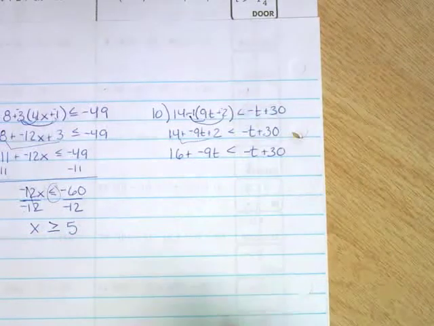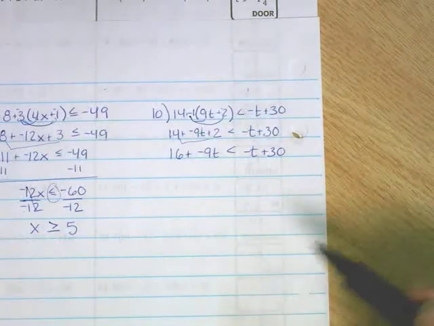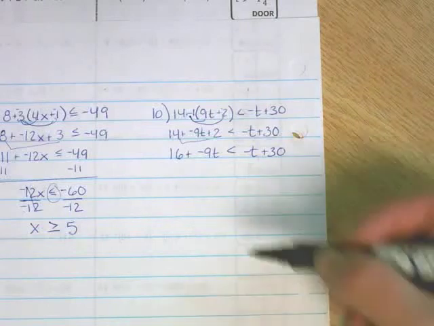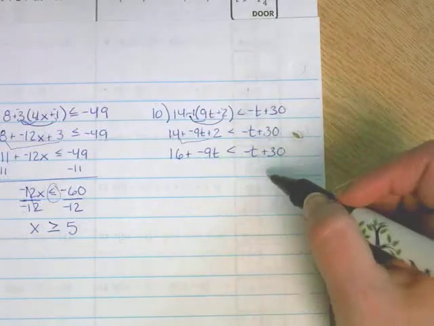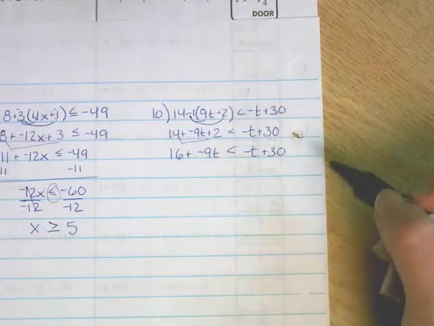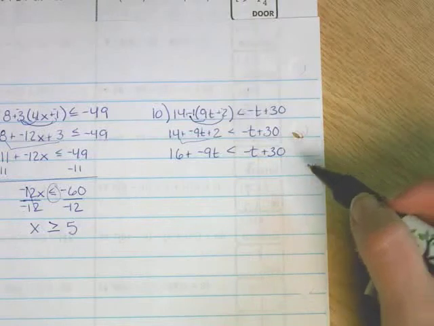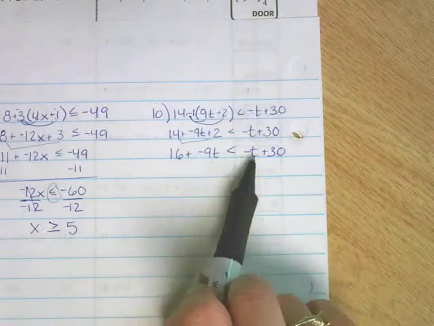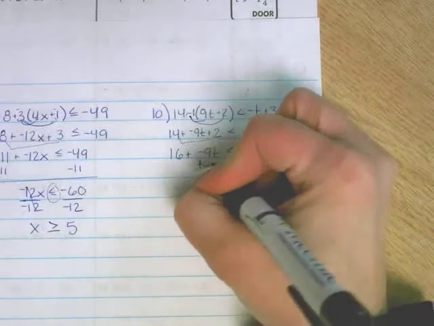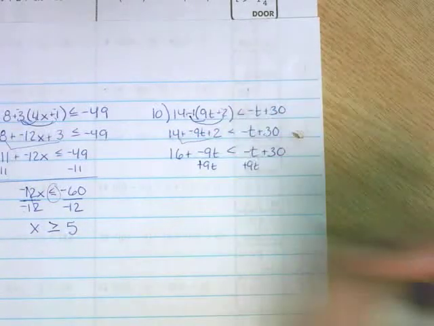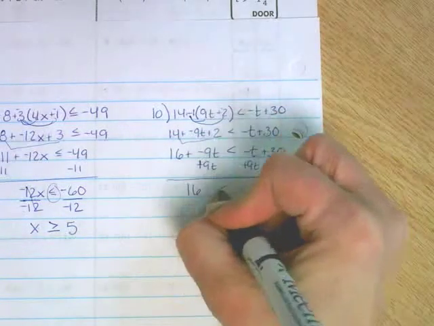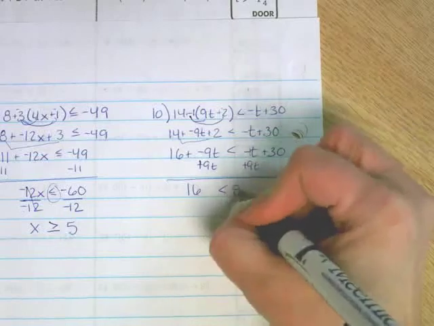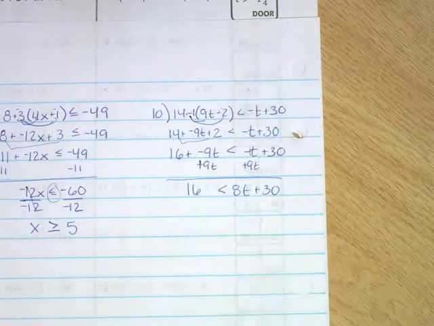So now I've got t's on both sides, and I've got to make a good decision. I want to make a decision probably that's going to get rid of the negative t's. I don't want negatives if I can help it. But if I end up with negatives, I just know I'm going to have to flip the sign when I multiply or divide on both sides. So I think if I add 9 t's, it should get rid of all my negatives. 16, and then negative 1 plus 9 is just 8 plus 30.